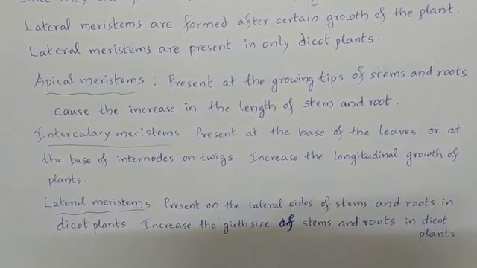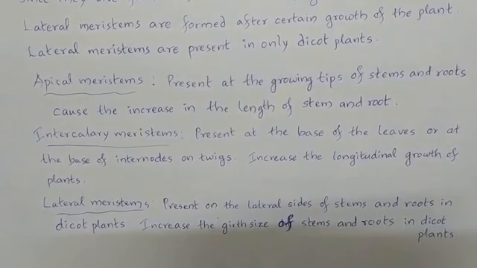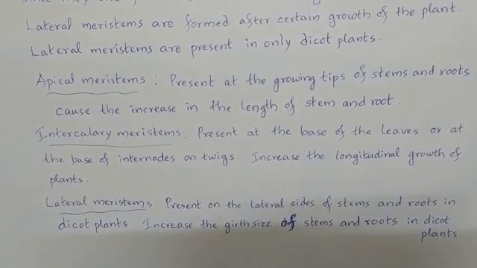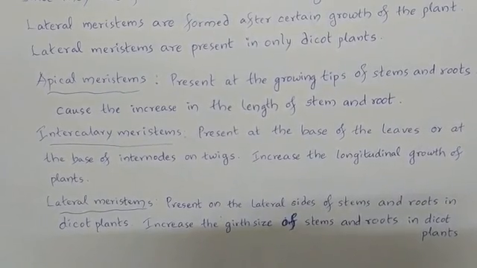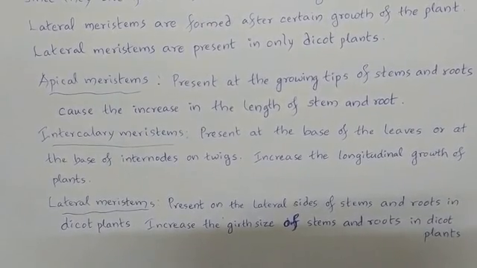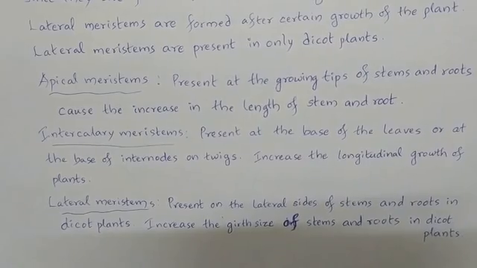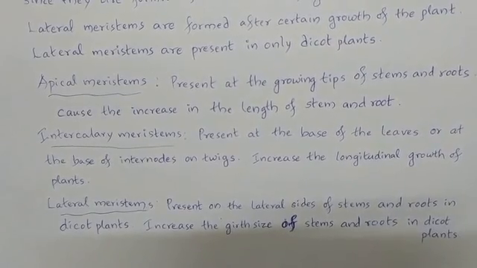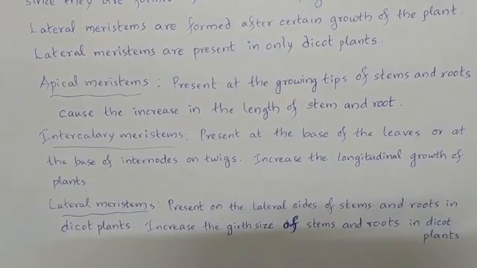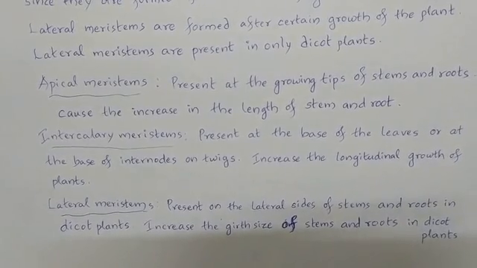So they are present at the bases especially. And they cause the longitudinal growth of the plant. The tips of the plants are growing by the apical meristems. And the intermediate length between the tips, whatever the region is present, that is grown by intercalary meristems.